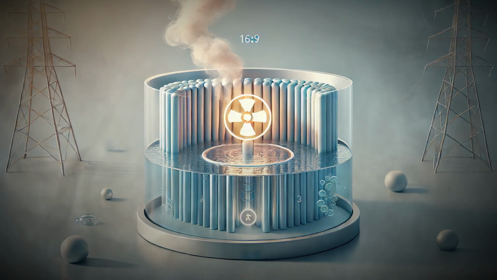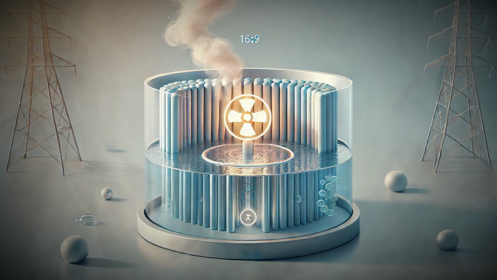This hot pressurized water is then directed through heat exchangers or steam generators, where it transfers its heat to a secondary loop of water. In this secondary loop, the water turns into steam, and the steam is what drives the turbines. In boiling water reactors, which represent another major design, the water inside the reactor itself boils directly to create steam, which is then sent to the turbine.